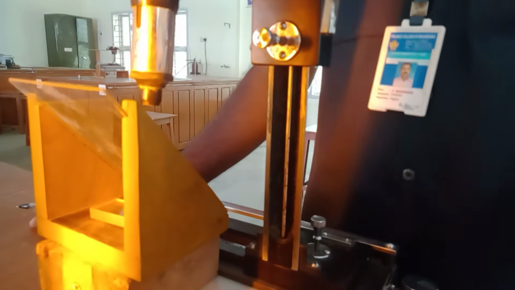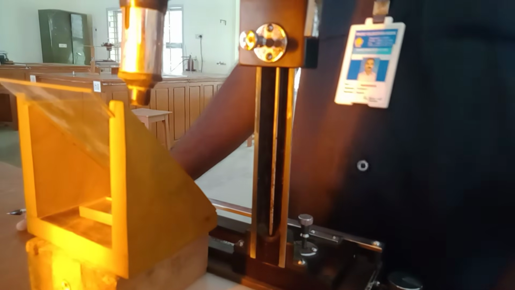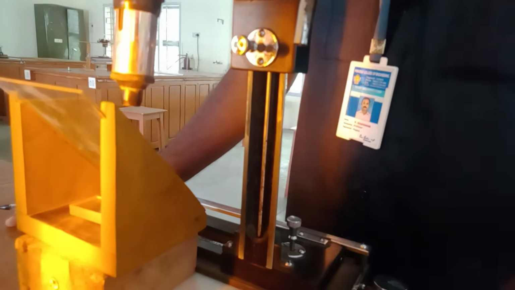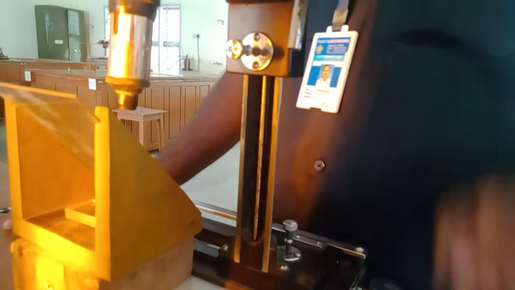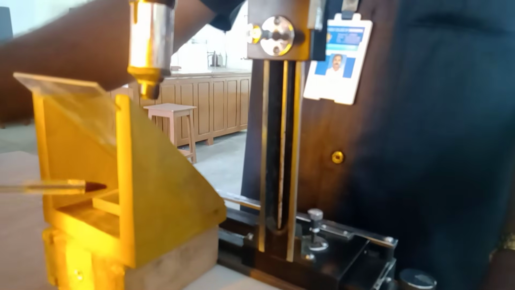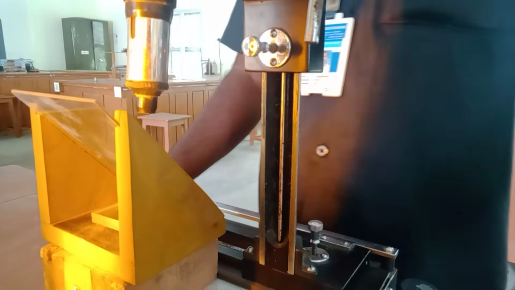In the 12th standard itself we studied interference fringes, which is nothing but the superposition of two or more light rays that form alternate bright and dark bands. The formation of bright and dark bands is known as interference. So the interference pattern will be available in this particular glass slab, and it can be viewed with the help of this moving microscope.